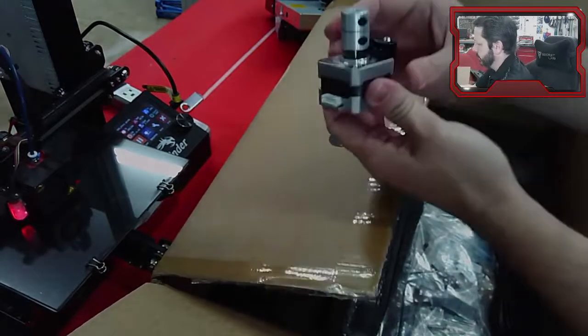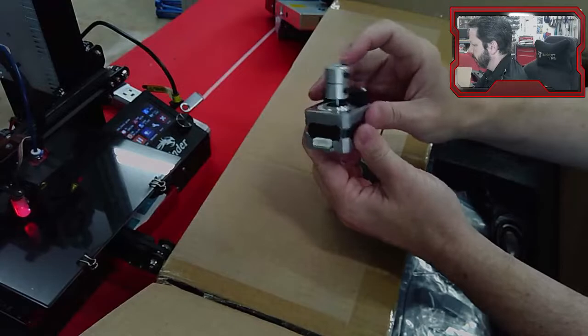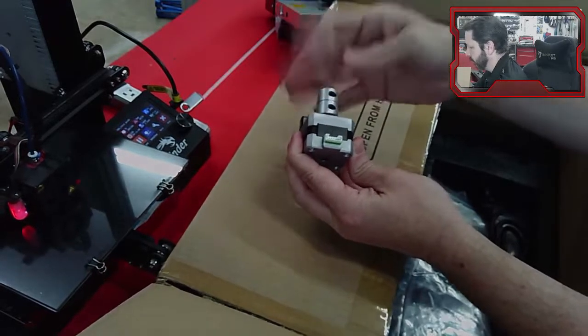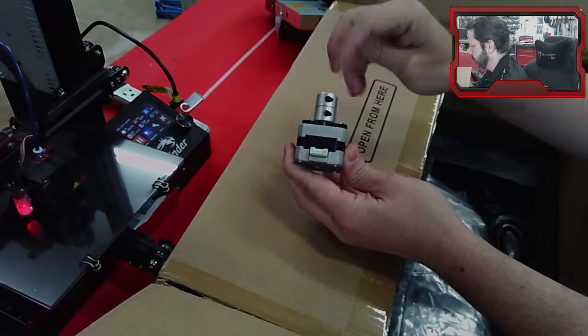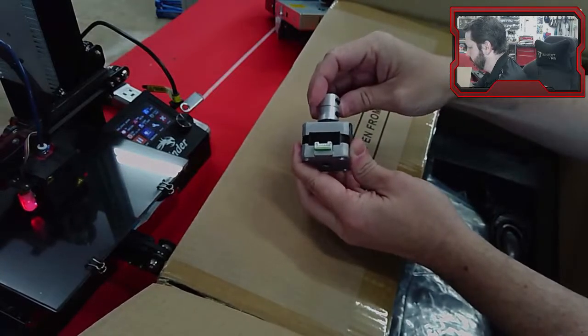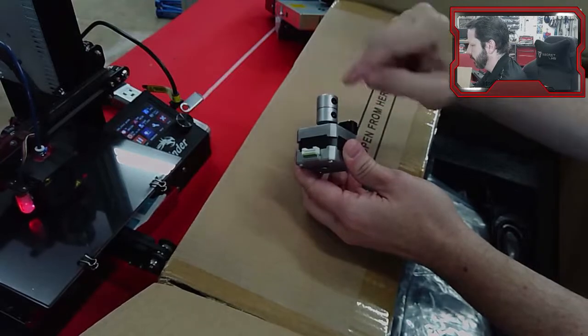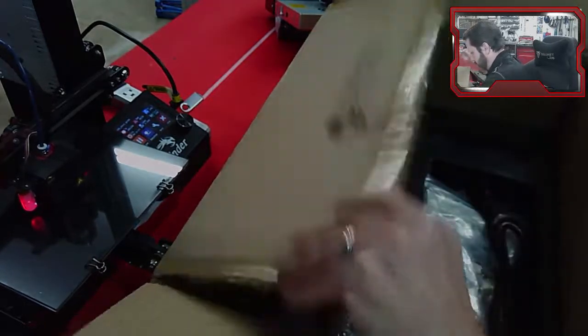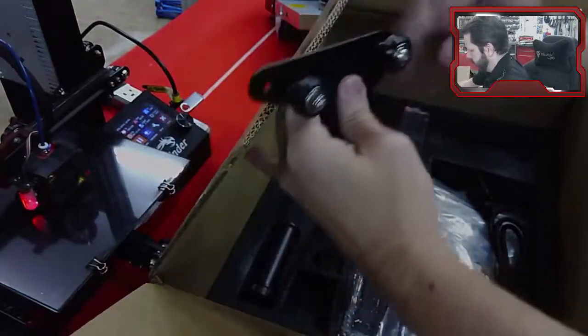Here's the Z axis with a coupler on it. I'm going to build it exactly stock, and then we'll gradually change things out. So this coupler is one of the things that we'll change out early on, just to make a solid one instead of one that has a, this one's mostly solid though. One of the carriage axis.